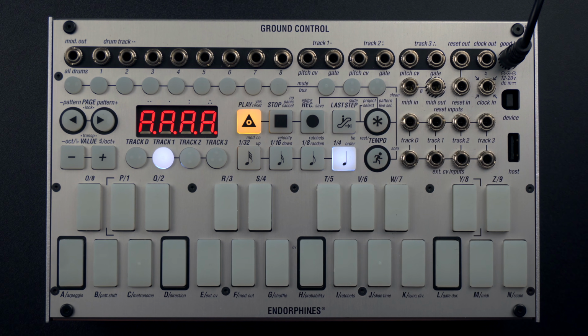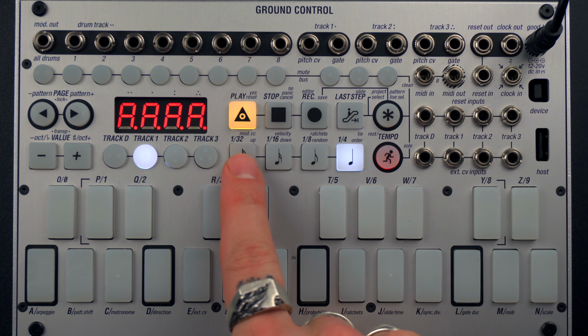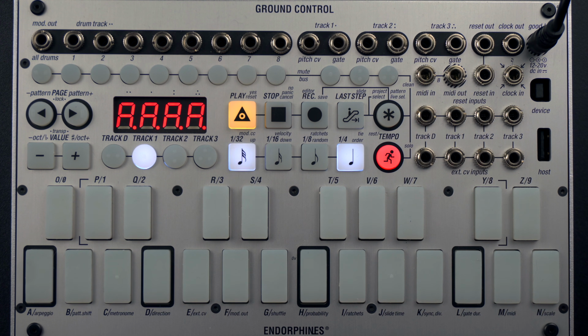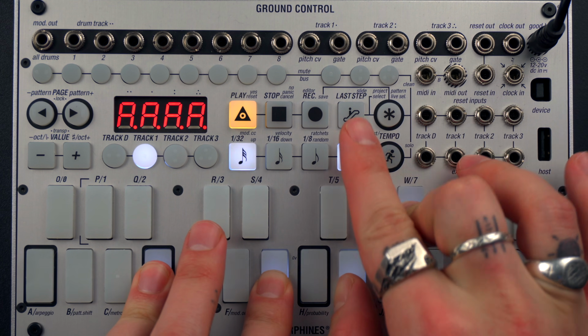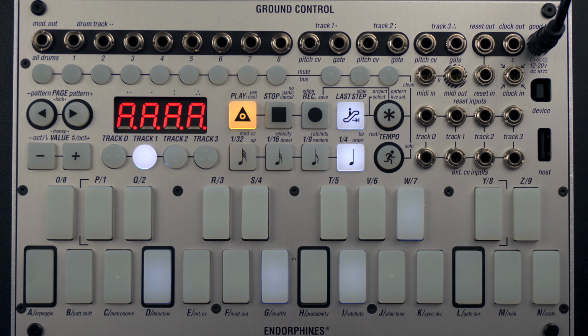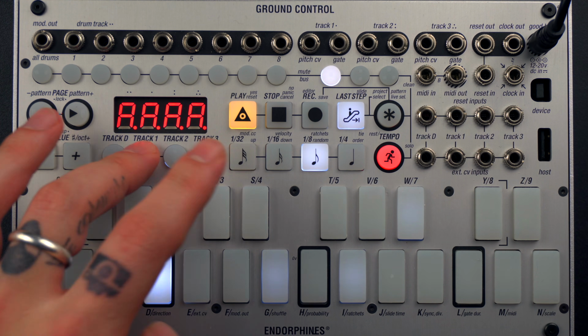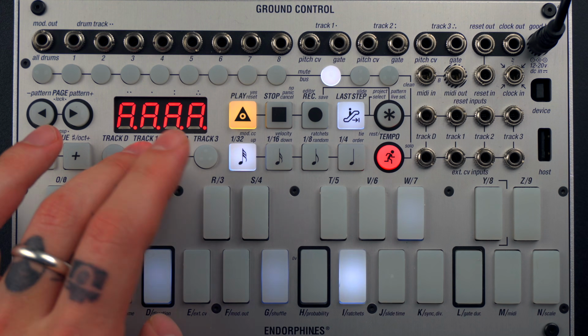The arpeggiator on the melodic tracks is accessed with the sequence running and by selecting up, down, random, or order designated in small text with the speed division button so the button blinks. You can then play notes on the keyboard or select the last step button to latch the inputted keys.